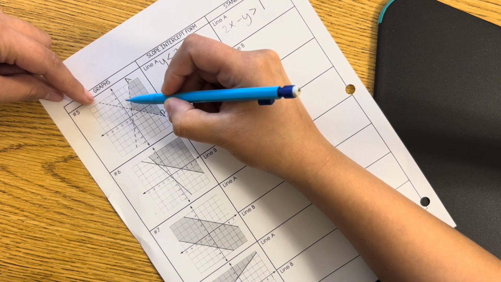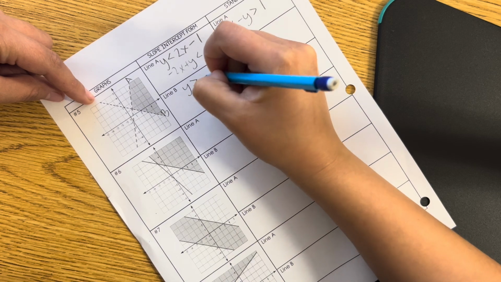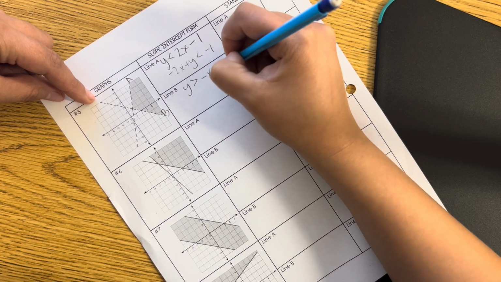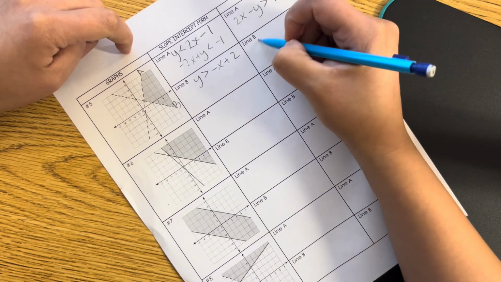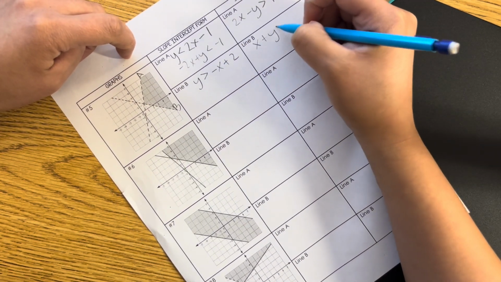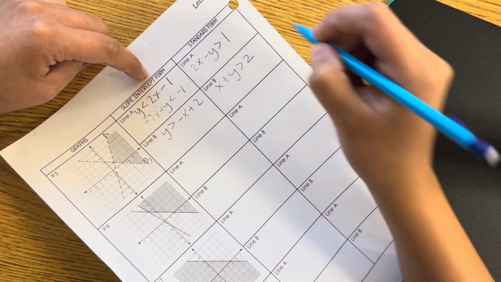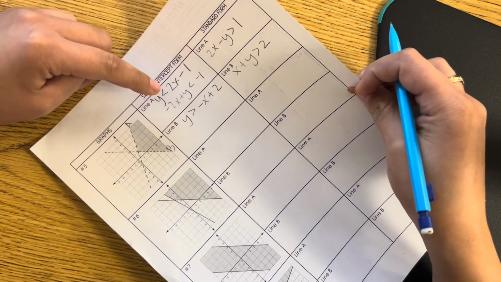The slope of that line is going to be negative x, plus 2 is the y-intercept. Since it doesn't have a fraction to worry about, I'm just going to move the x over by adding x, which then makes it positive, which then means I do not need to change any of the signs, which means the inequality stays as is.